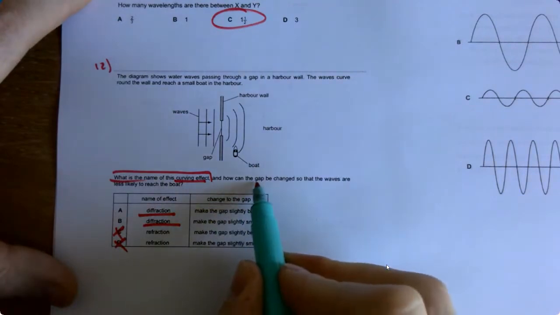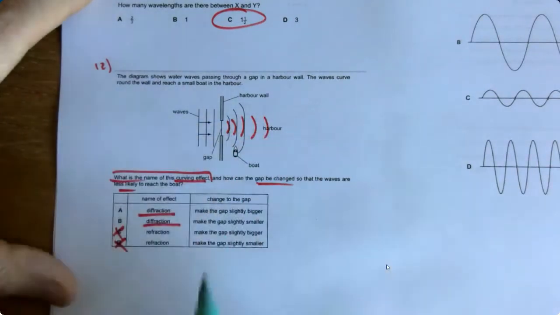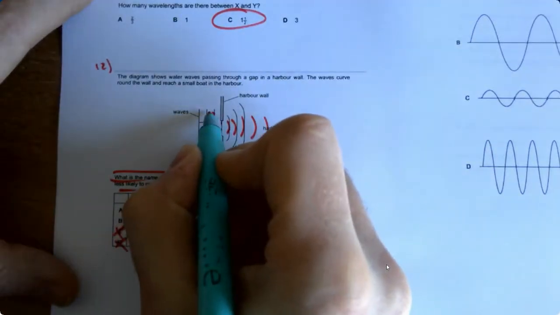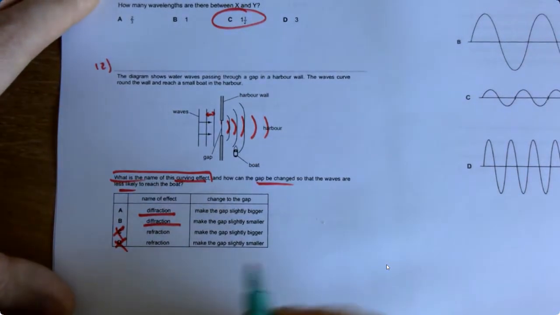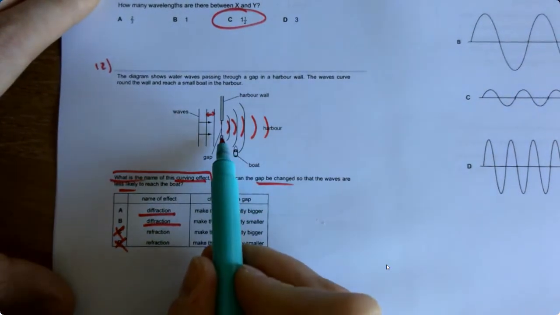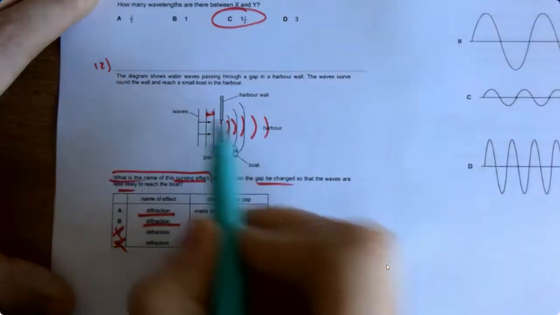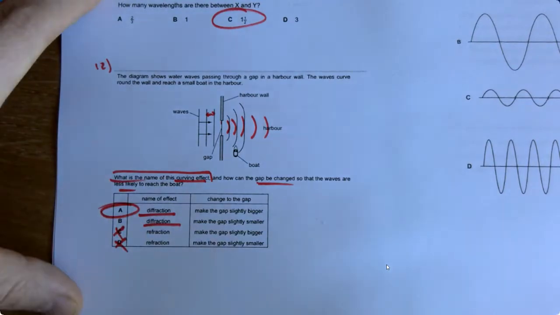How can the gap be changed so the waves are less likely to reach the boat? So we want a smaller amount of diffraction. Maximum diffraction happens when this gap size is similar to the wavelength of the waves. So we need to make the gap slightly bigger, and then it will be even further away. So A is the answer.